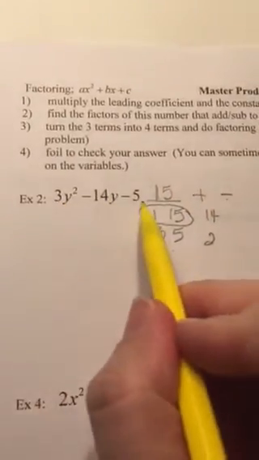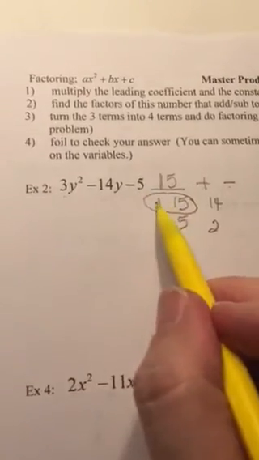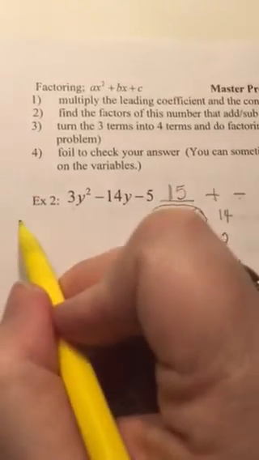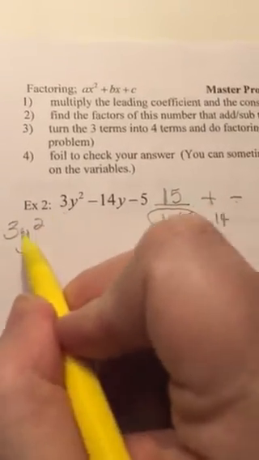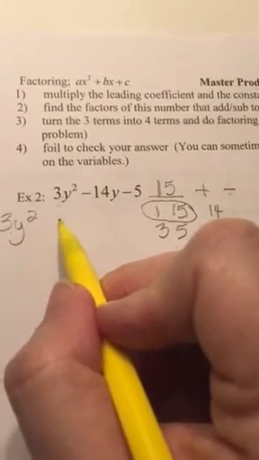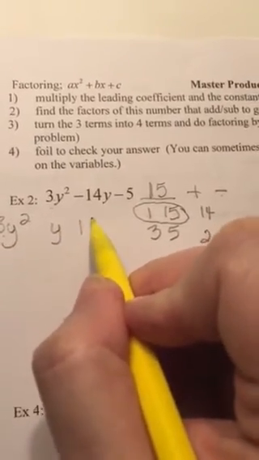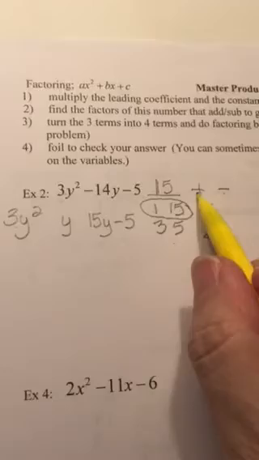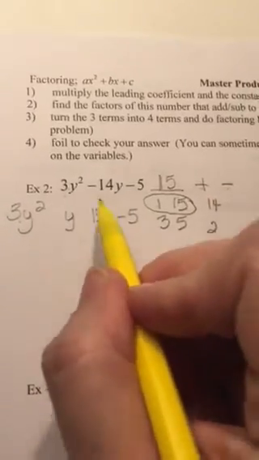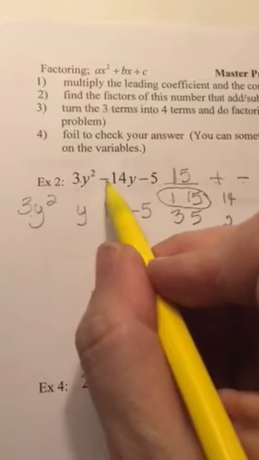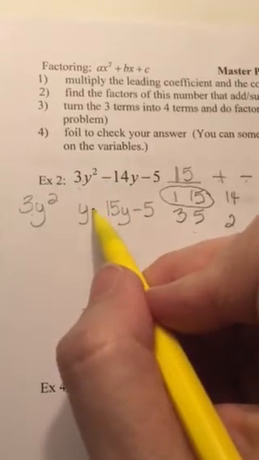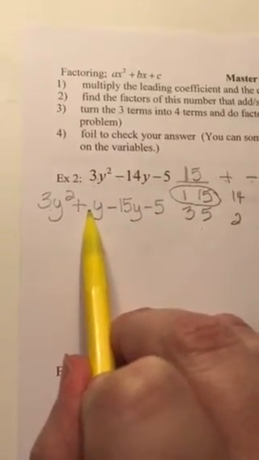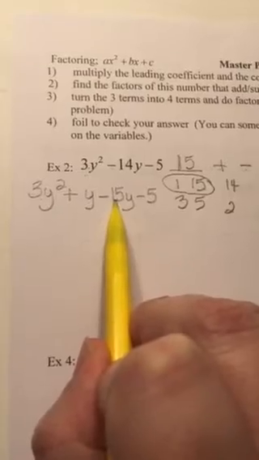And I'm going to take my 3 terms and turn them into 4 terms by splitting this guy, the 14, into a 1 and a 15. So I'm going to write 3y squared. The first term just recopies. And then I'm going to have a 1y, which I'll just write y, and a 15y. And then the last term, minus 5, just recopies. Now, the plus and the minus have to go with these terms. The 15 is the bigger factor, so it's going to get the minus, the sign of the middle term. So you get the minus and you have to get the plus. If I had written the negative 15y here and the plus y here, that would have been fine.